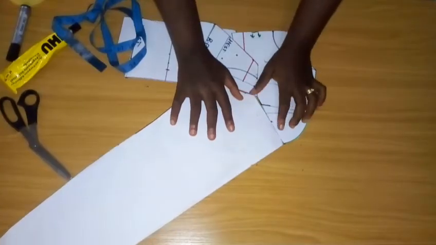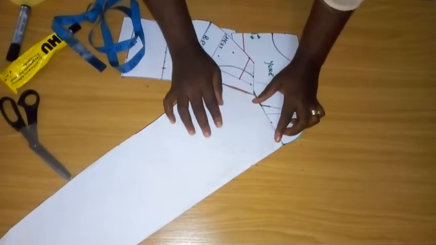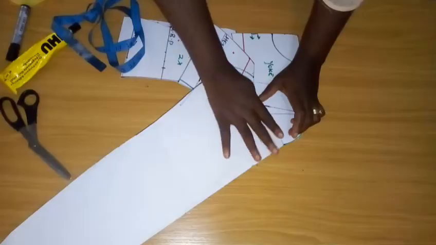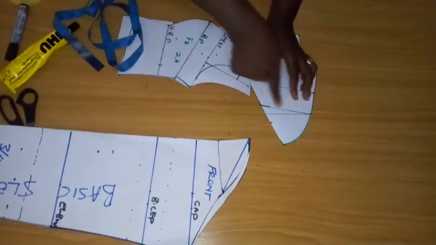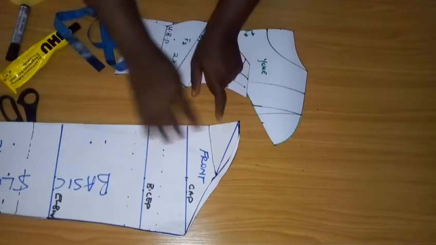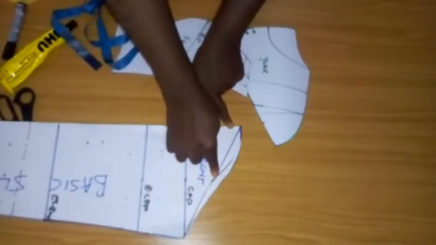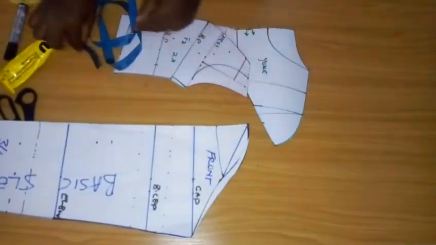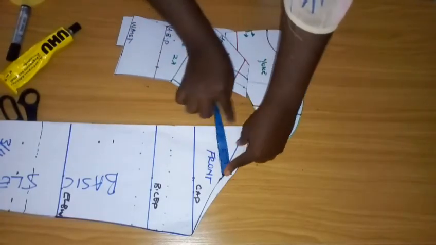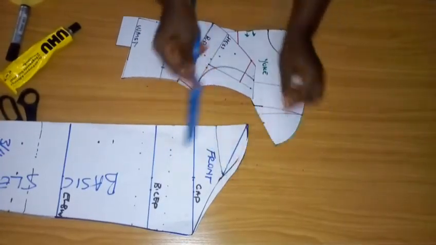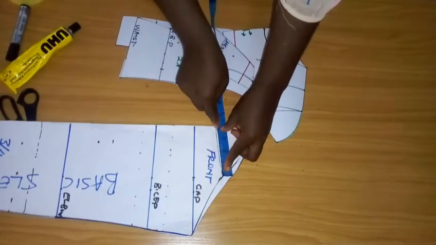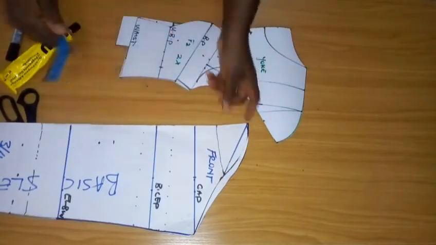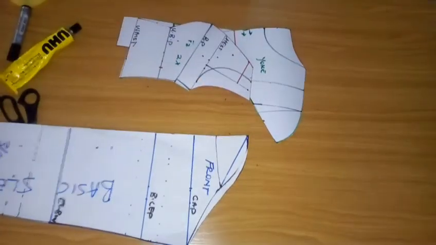I believe you understand what we just did here. Okay, so you can see that. So this part is 4 inches midpoint. You take your tape on this part at 4 inches. Position your tape from that point. Anywhere it falls at 3.5, because what we have from here is 3.5. Anywhere it falls at this point, you connect and cut it off from that point.